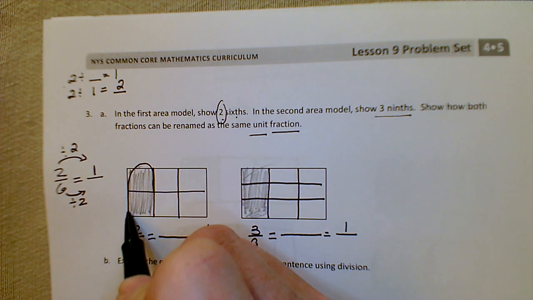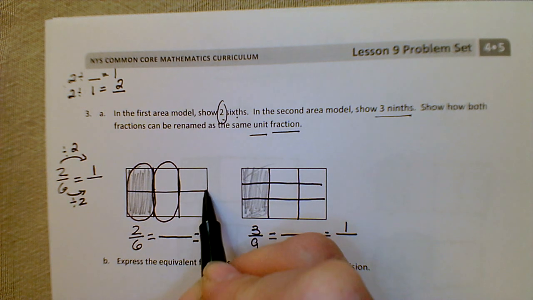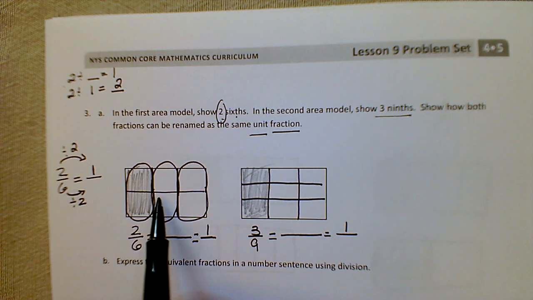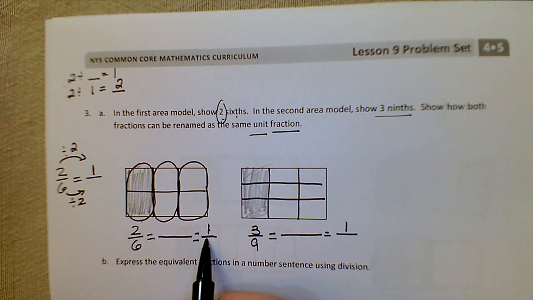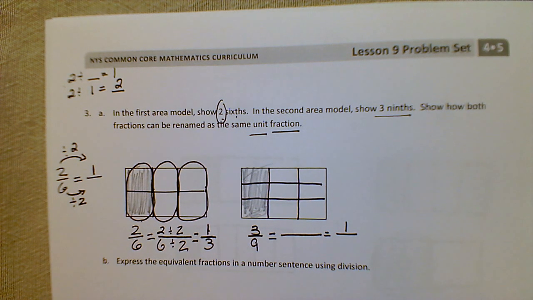But the other thing we can do is now we can go ahead and circle our groups of 2, our columns. So I have 1, 2, 3 groups, and one of them is shaded in. So I have 1/3. And how did we do that? We made groups of 2, or we divided by 2. Okay, so let's take a look at this.